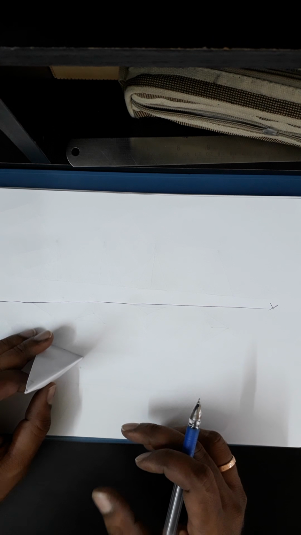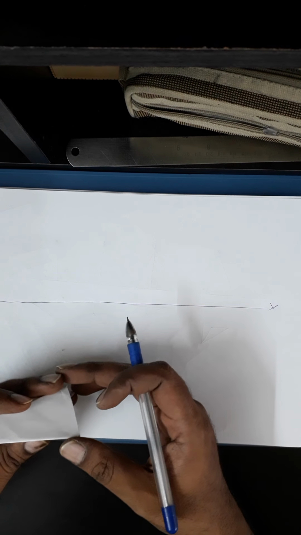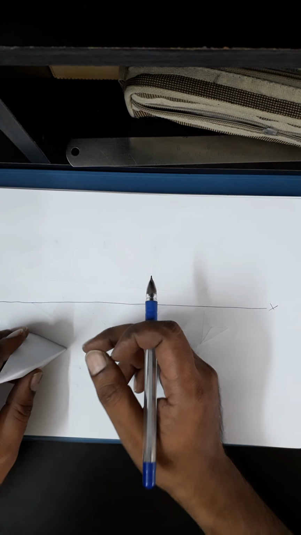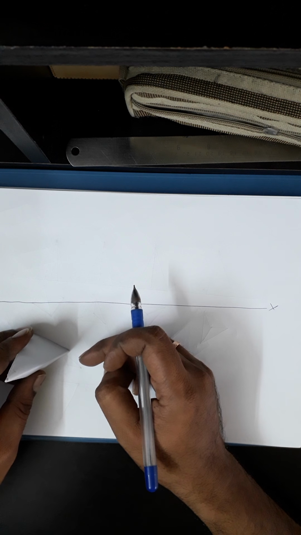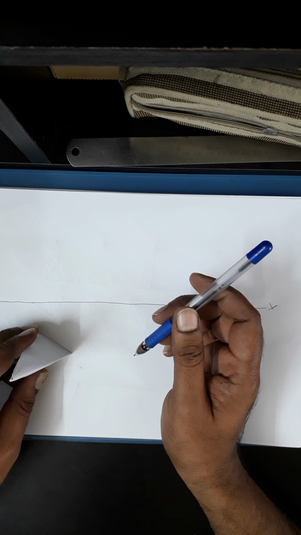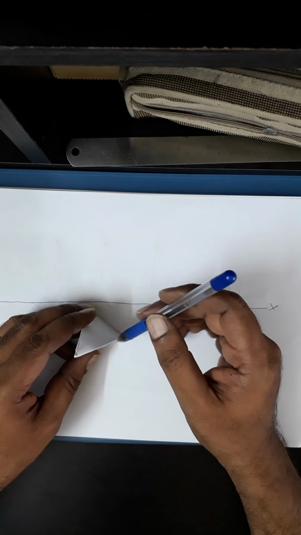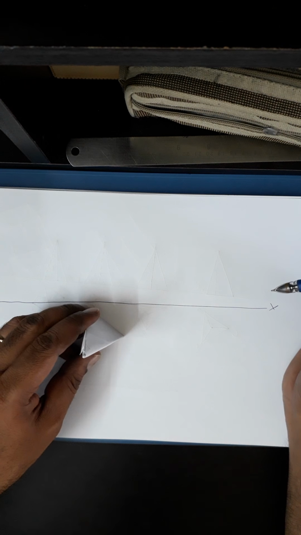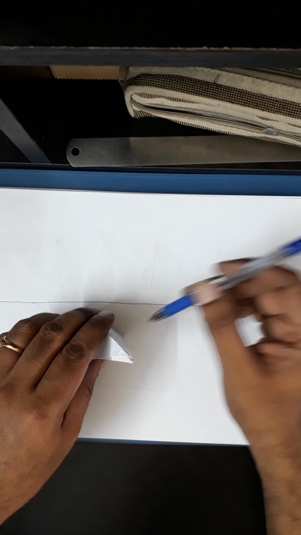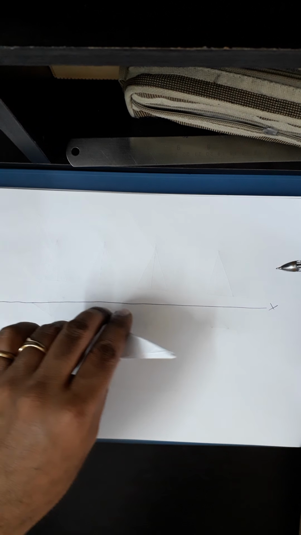A triangular pyramid of base edges 30 mm and a height of 60 mm is resting on one of its base corners on HP such that the axis is inclined at 30 degrees to HP and parallel to VP. So then I have to keep the base having a corner on the right side, so that when I bend towards right, it rests on the corner on the right side, so that I can give the inclination to VP, any inclination.